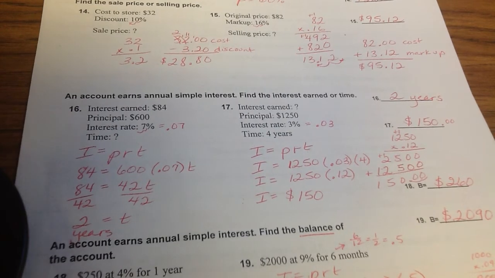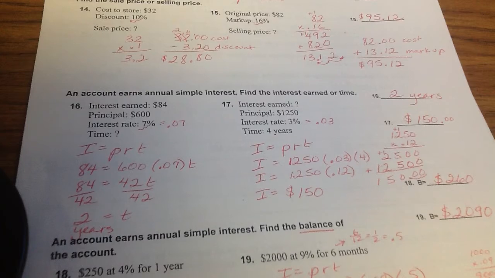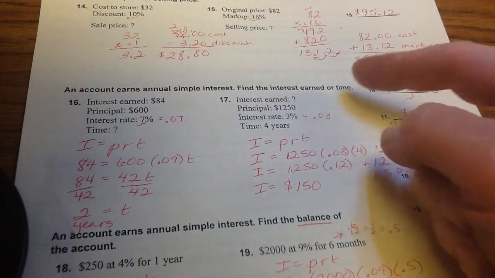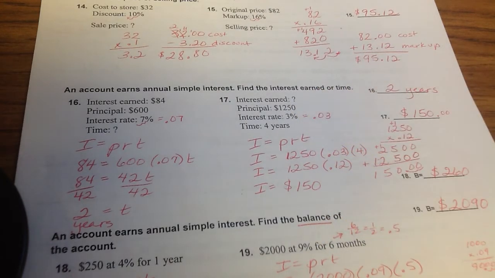Number 17 is the usual one that you would see as a first example. The simple formula is I equals PRT. We remember that I stands for the interest. That's extra money that you get if you're the person with the principal. The principal is the money at the start. But if it's the bank's money at the start or the credit card company's money at the start, they get the interest. So interest works both ways.